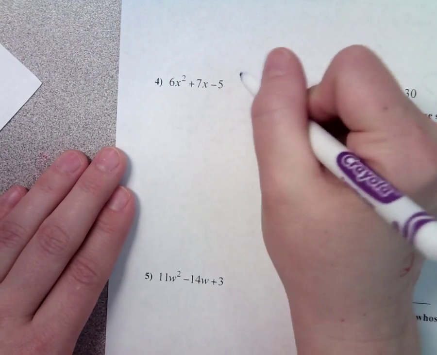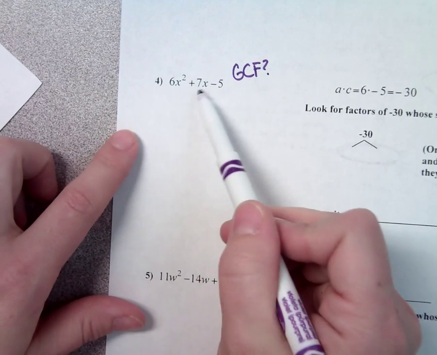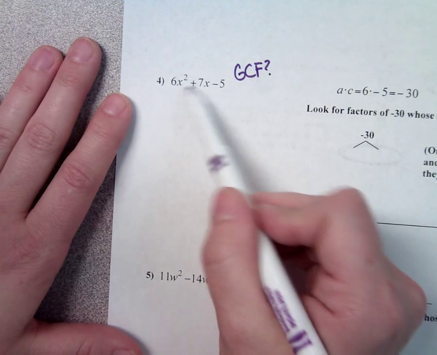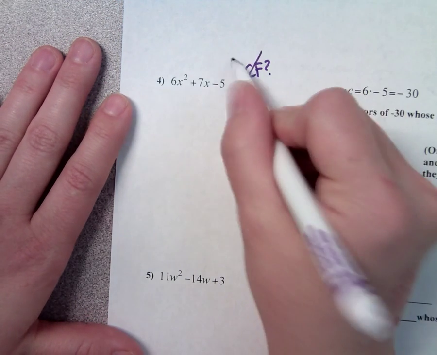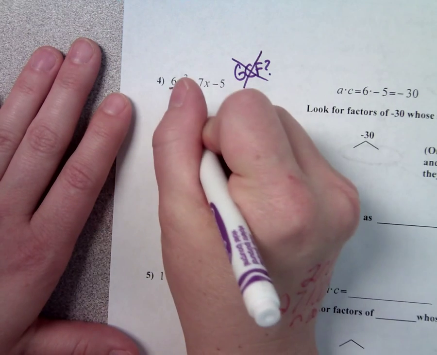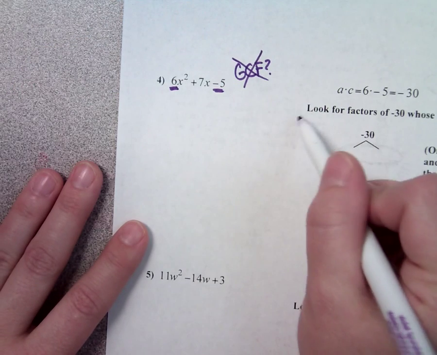So I still always look for this GCF. Is there anything that goes into 6, 7, and 5 besides a 1? Nope. Okay, do they all have x's? Nope, so there's no GCF. So I'm going to go to this a times c rooftop. So I take a times my c, and what's a times c? Negative 30.